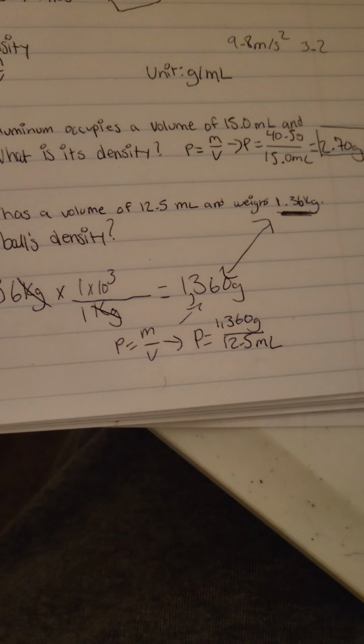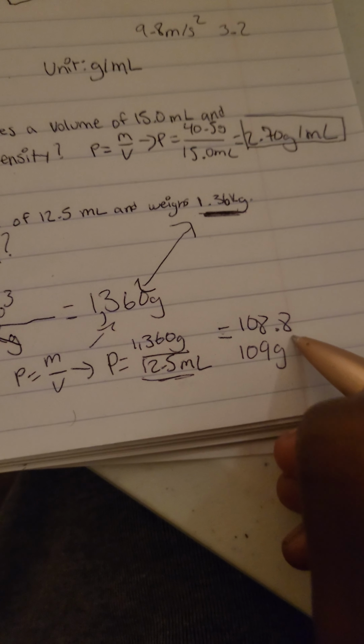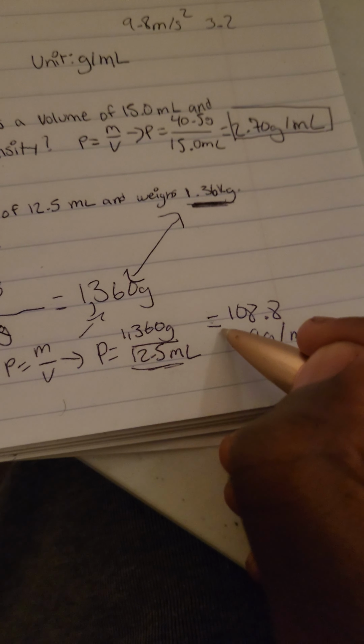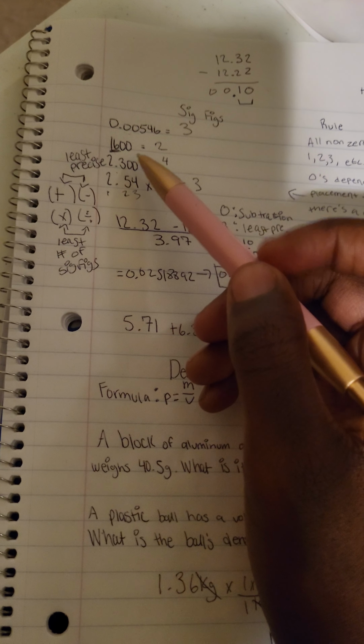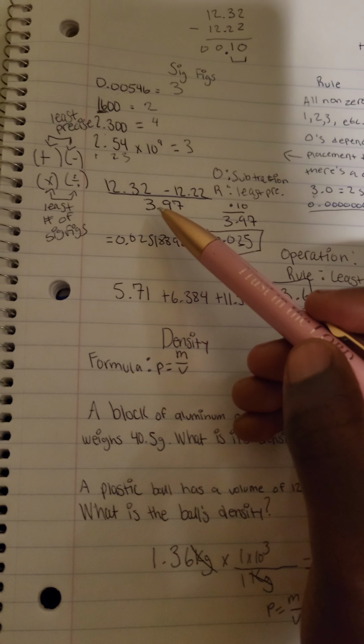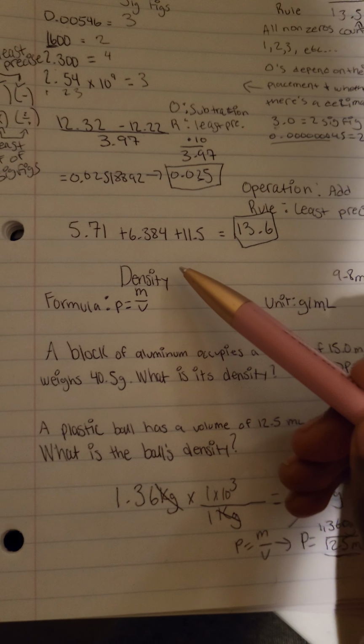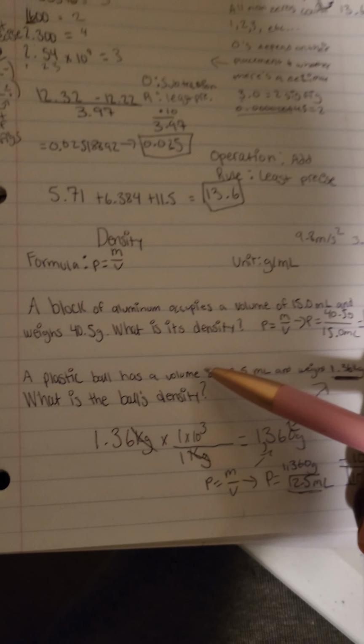Which gives us the answer 108.8. But going back to our formula here, since we just did division, we want the least number of sig figs. So 12.5 is less. So we'd only do 1.8, which rounds to 1.9 grams per milliliter. And that is your answer. And now you've learned how to not only know how many significant figures are in a number, but you can also do multiple step operations, and you've also learned about density and dimensional analysis.